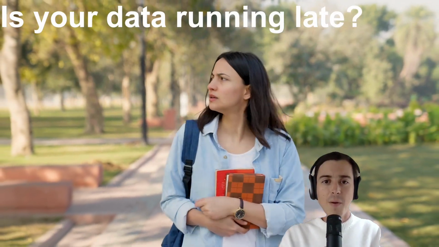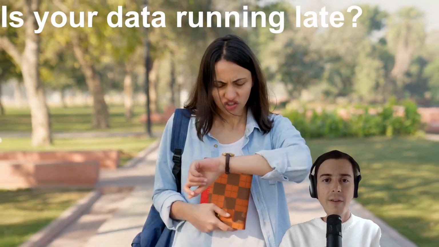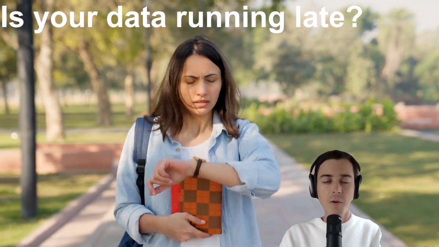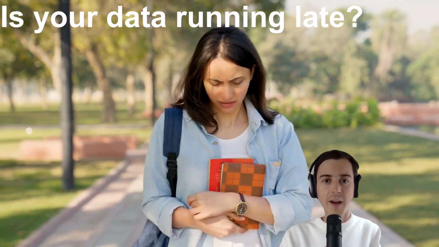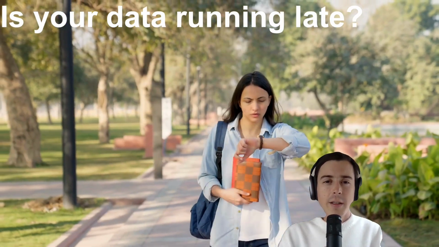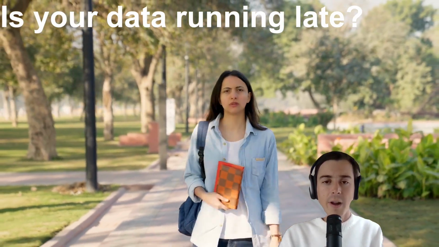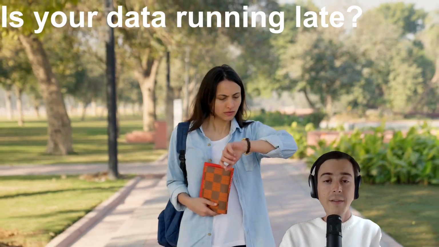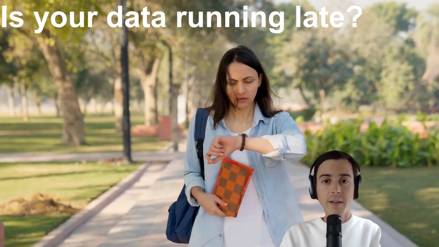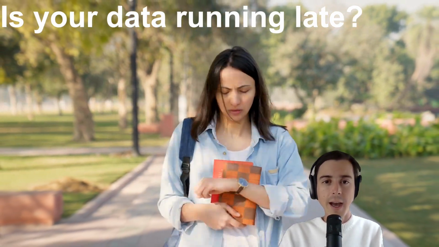We've all been there before. You go into the office only to find all your business intelligence dashboards broken because data is running late. There were ETL delays either earlier that morning or on the previous day, and because of that, all of your downstream reporting is broken. So how do we get ahead of this?